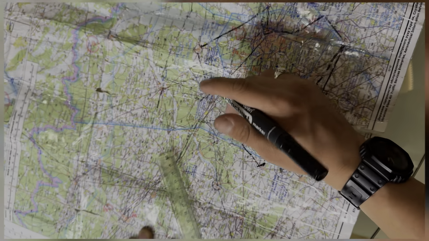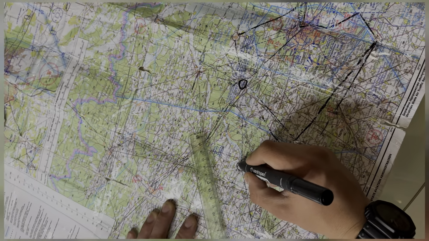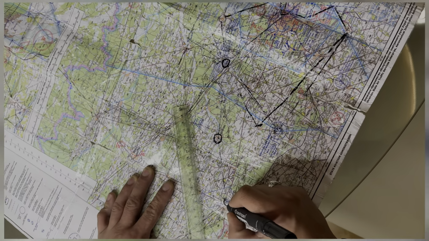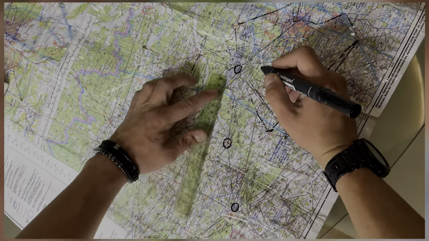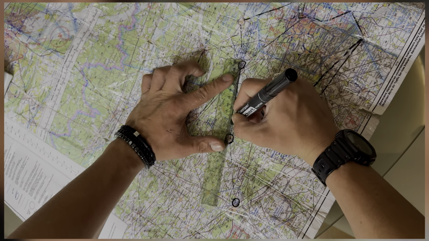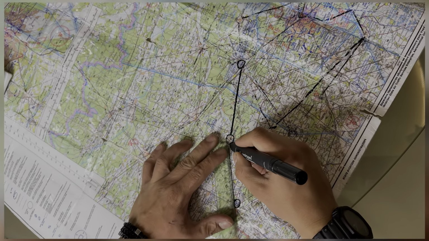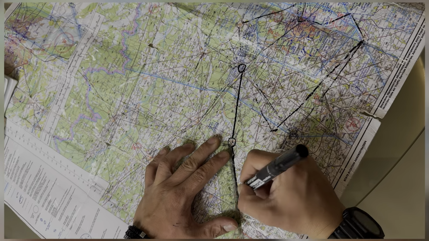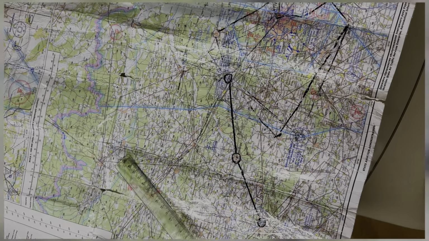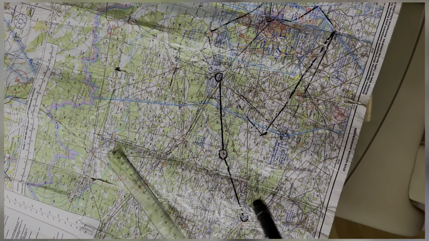Our first waypoint is Borodianka. Our next waypoint is Radomishel. And our destination is Airfield Zhytomyr. Let's connect all our waypoints. Okay, so you can see the drone road on the map without top of climb and top of descent.